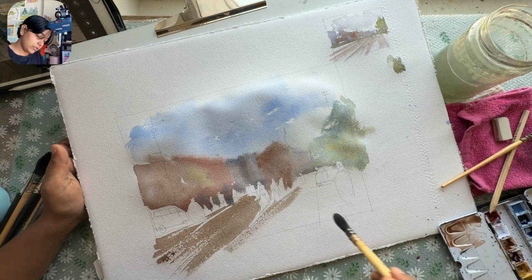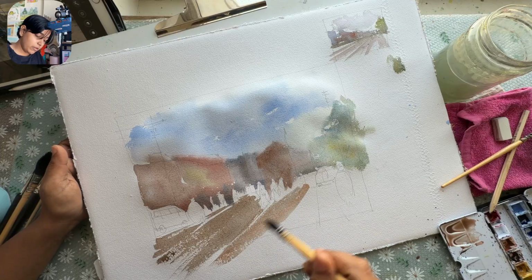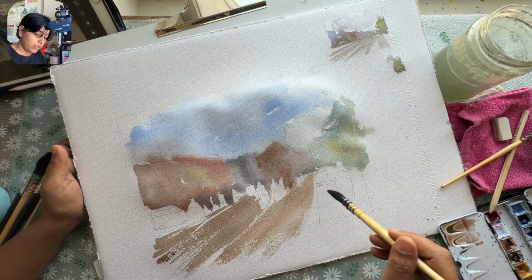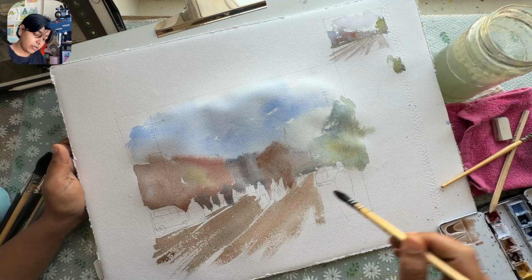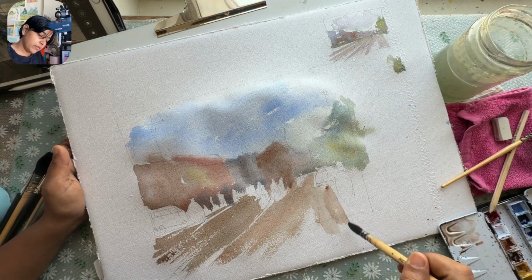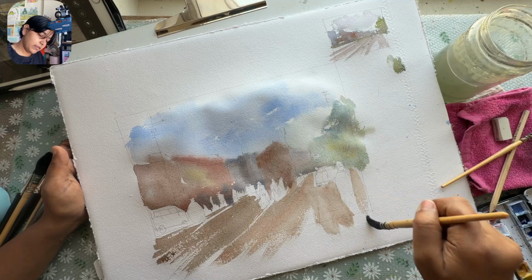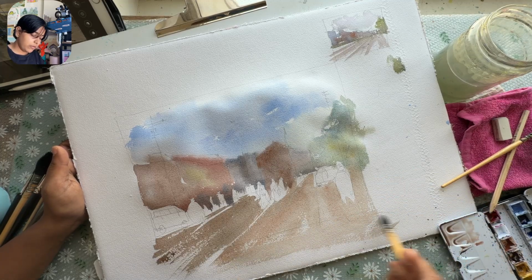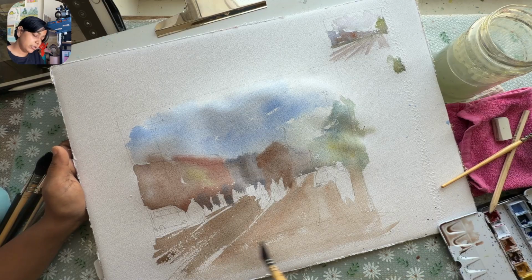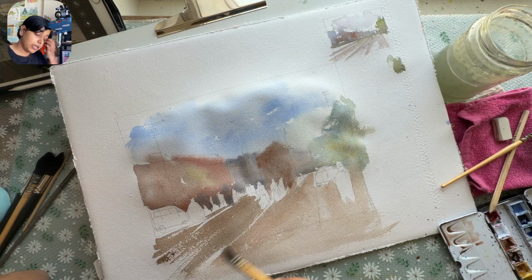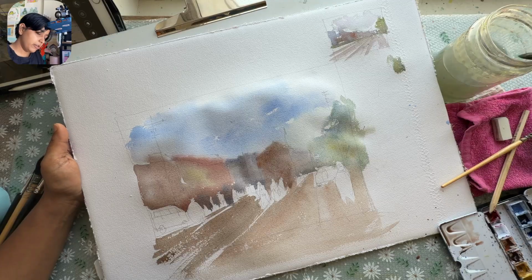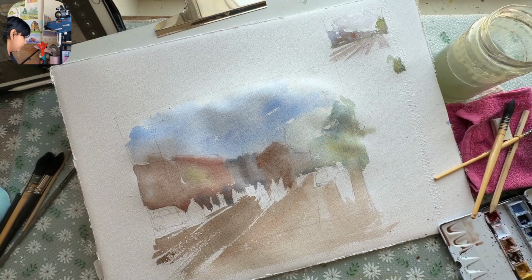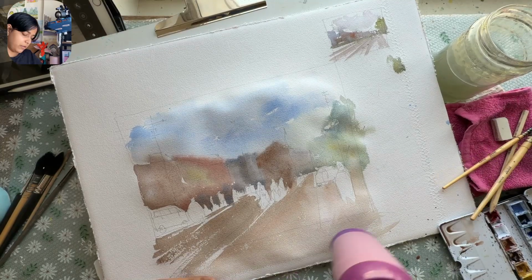So this is the first layer. This can be something like this. Then we have this, then this figure is coming here. I will not add color where I have left. So let it dry. This looks good for the first layer.